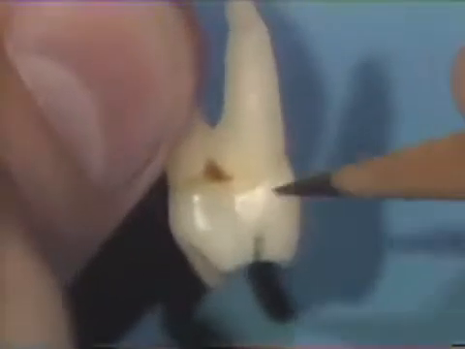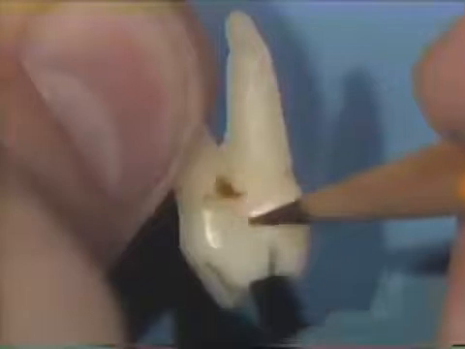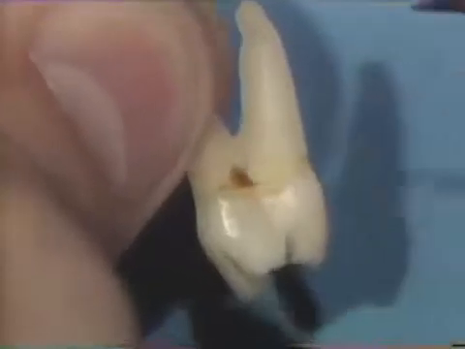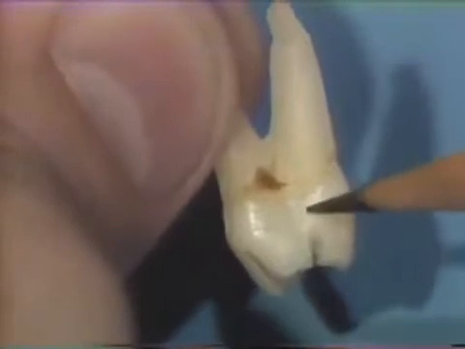If we look at the mesial surface on it, we will find that this tooth is characterized by having a concavity. This concavity is probably the most important concavity in the entire mouth and is generally always hit on an examination.